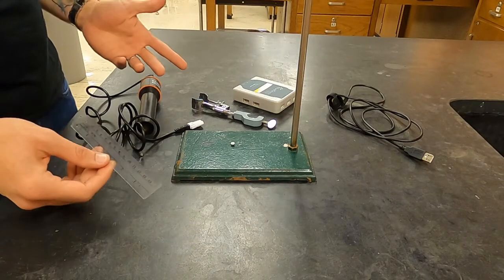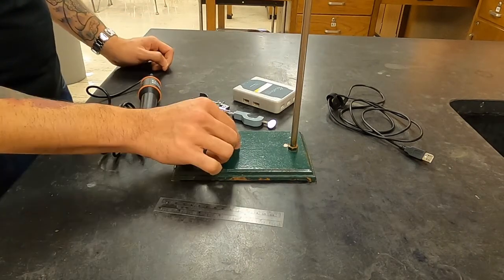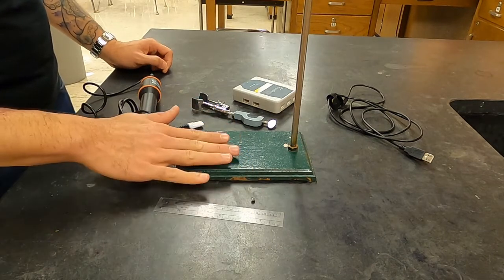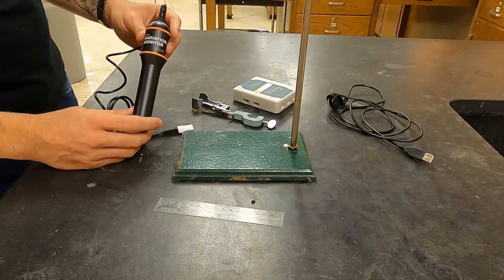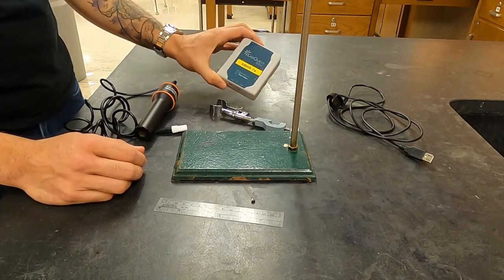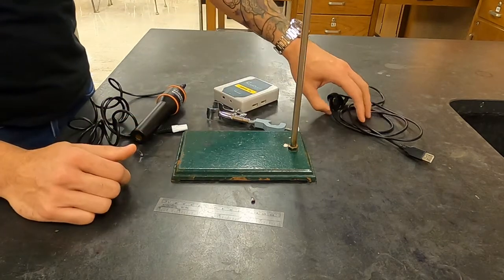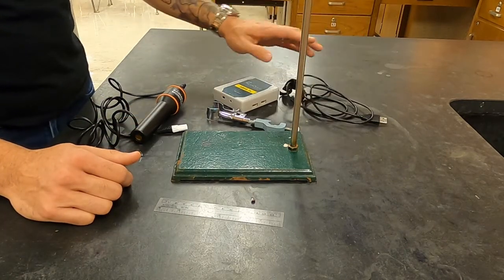So here are all the materials that you're going to need for this experiment. You'll need a ruler, your radioactive sample, a ring stand, a radiation detector or monitor, a test tube clamp, a LabQuest Mini that the radiation monitor will plug into, and a USB cable for the LabQuest.